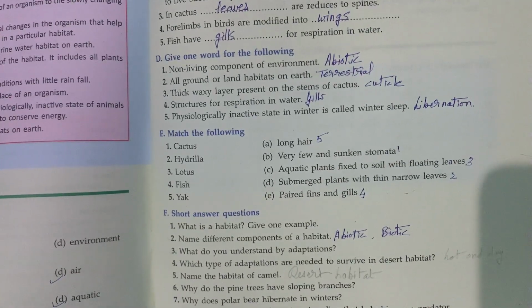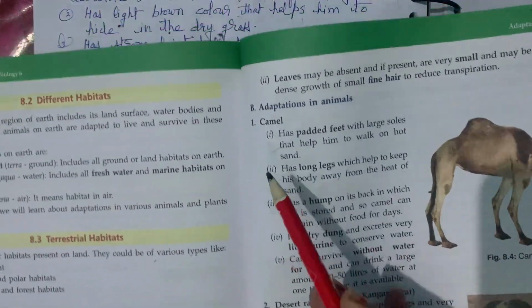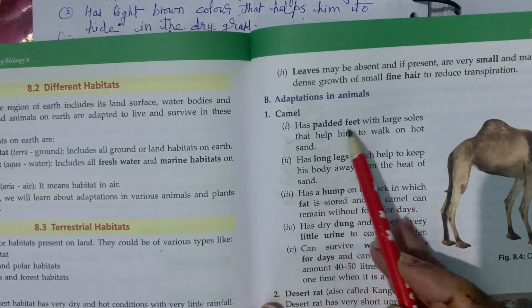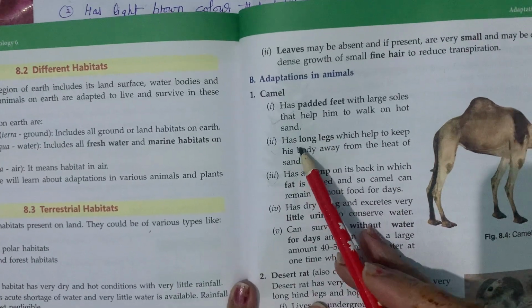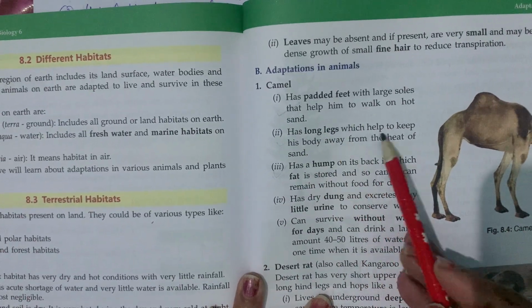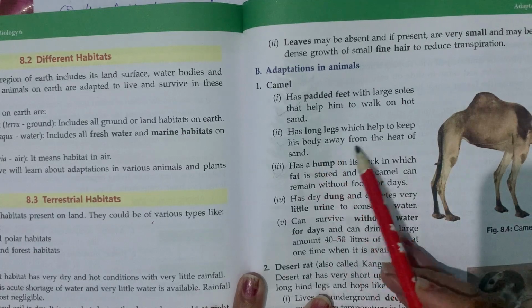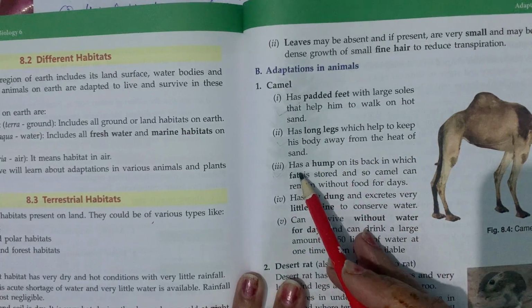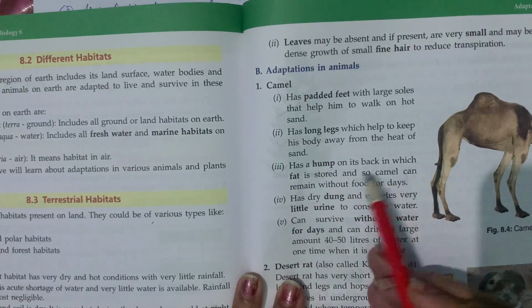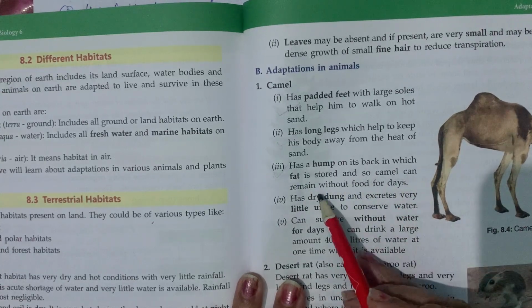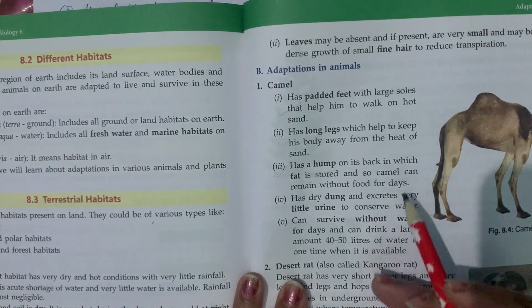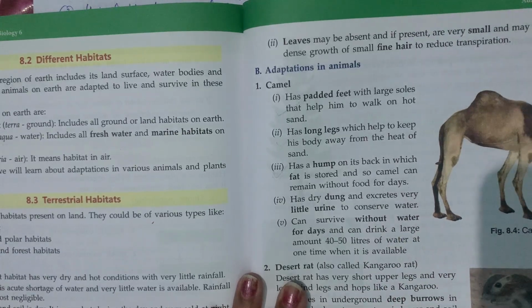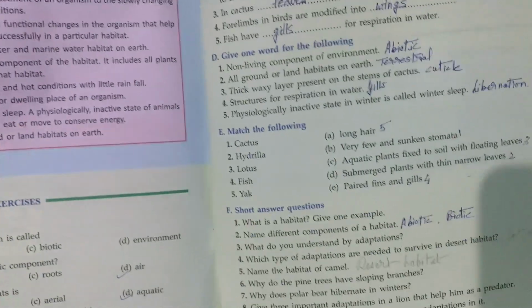Give 3 adaptations found in camel to survive in deserts. First, it has padded feet with large soles that help it walk on hot sand. Second, it has long legs which help keep its body away from the heat of the sand. And third, it has a hump on its back in which fat is stored, so the camel can remain without food for many days, even without water. If water is present, it drinks 40 to 50 liters at one time.